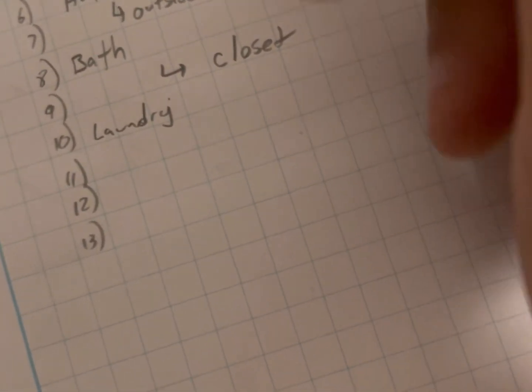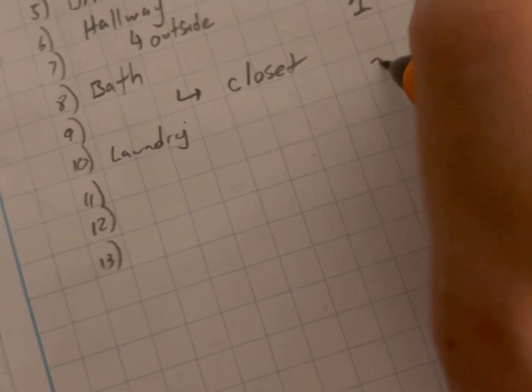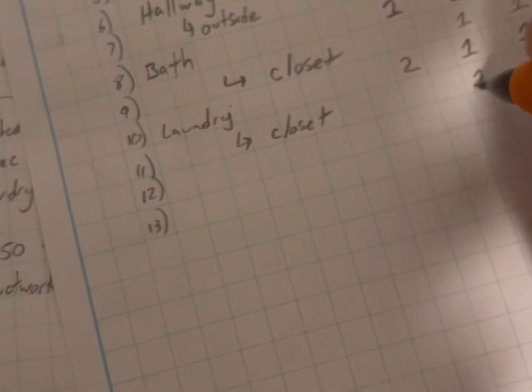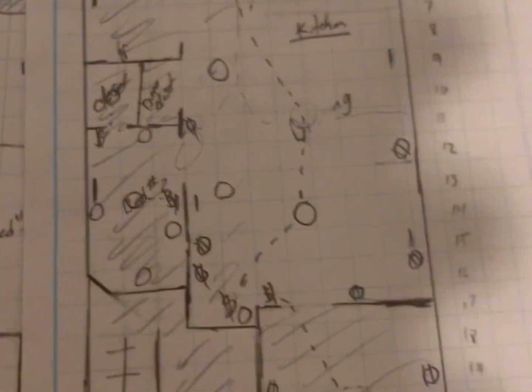Alright, so laundry is going to have 2 outlets, 1 switch, 1 light, and then there's a closet there. We're going to do 1 switch, 1 light. Okay.